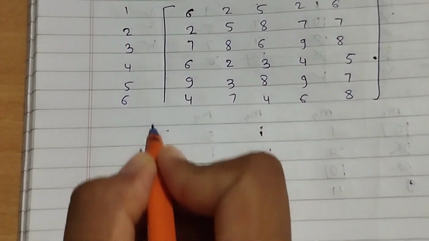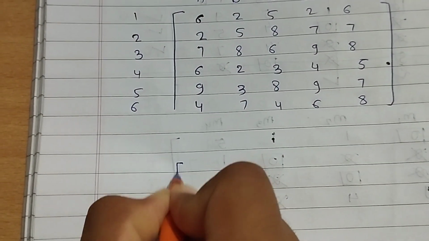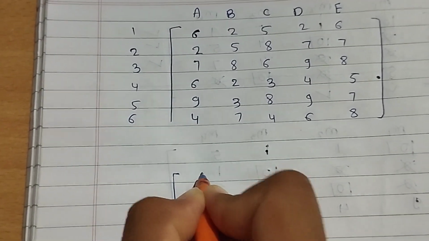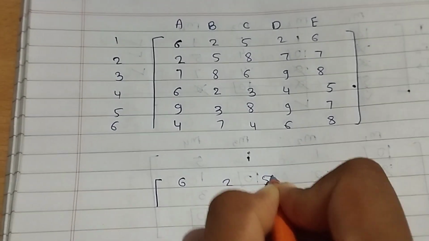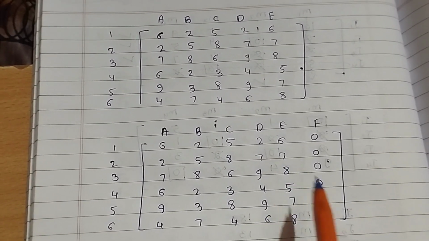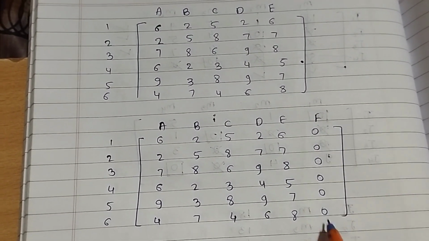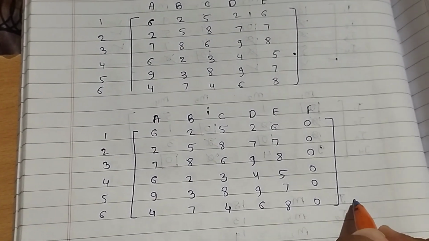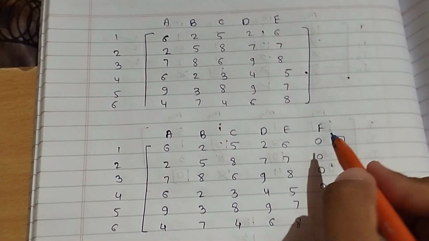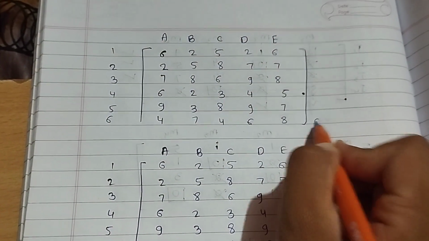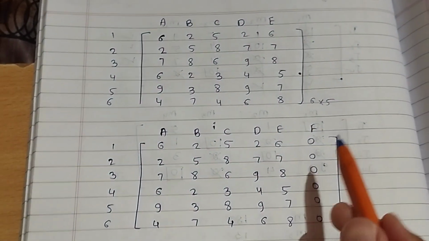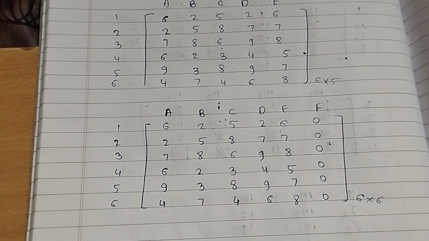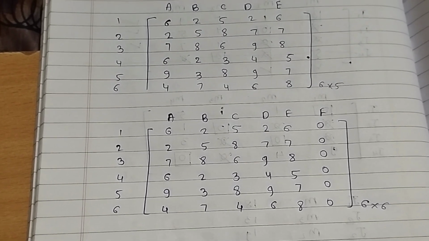So here we add 1 dummy column whose value is 0 for each row. The original matrix is a 6 by 5 matrix. Now we add 1 dummy column and convert it into a balanced assignment problem, which is a 6 by 6 matrix.